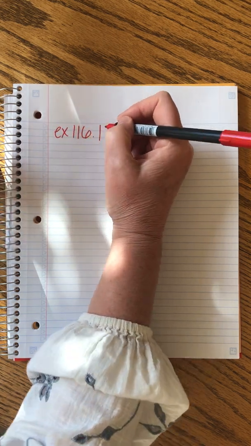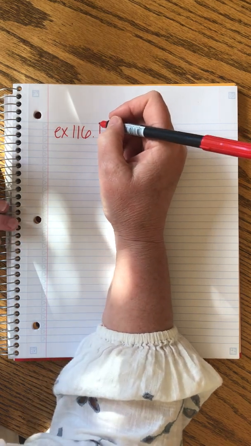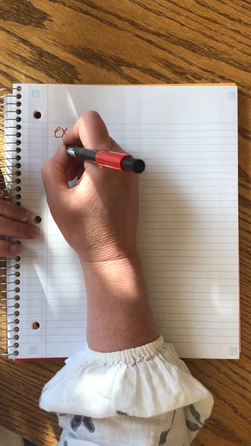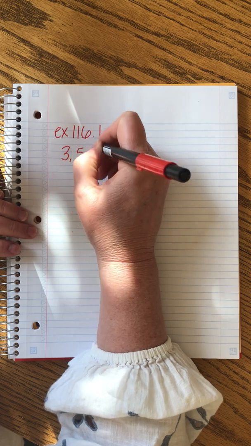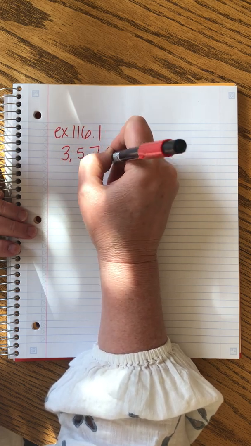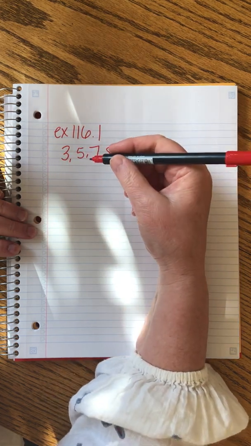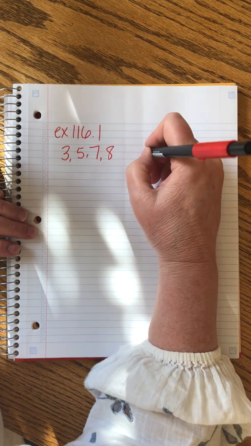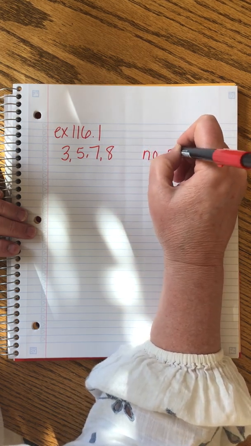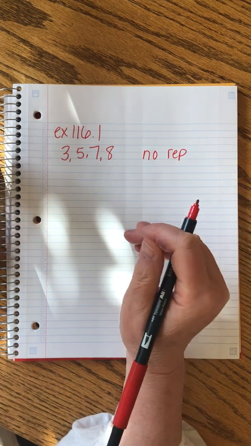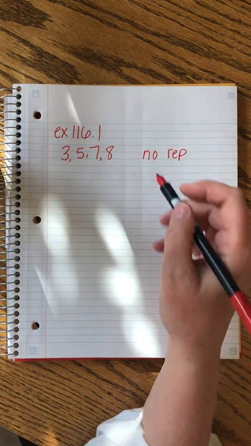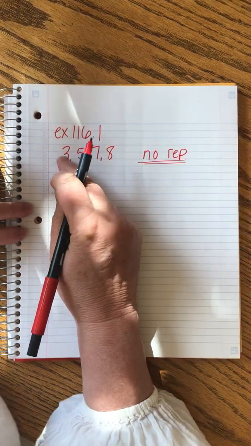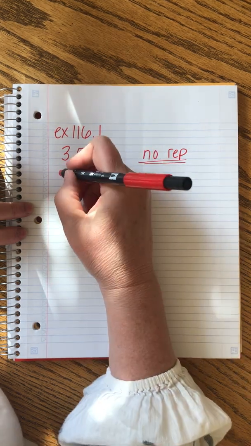116.1. How many different ways can the numbers 3, 5, 7, and 8 be arranged in order if no repetition? So that's the same as without repetition. There's no repetition involved in this. We just have one tile of each number.